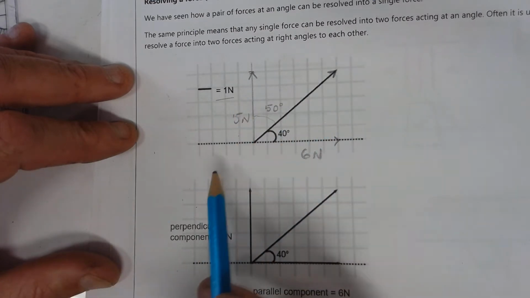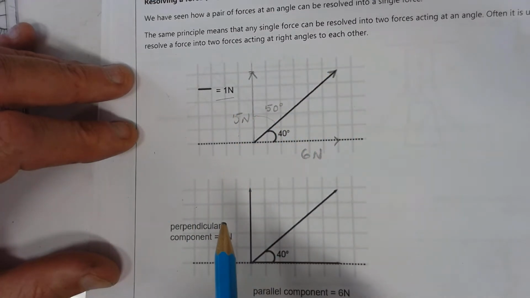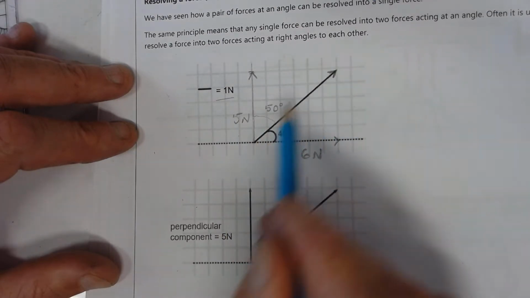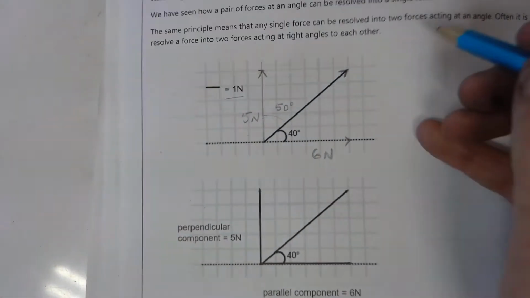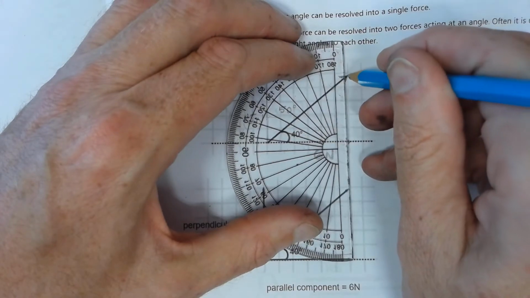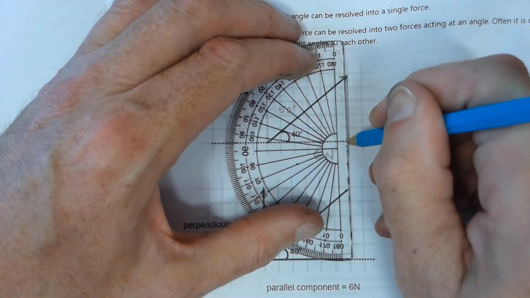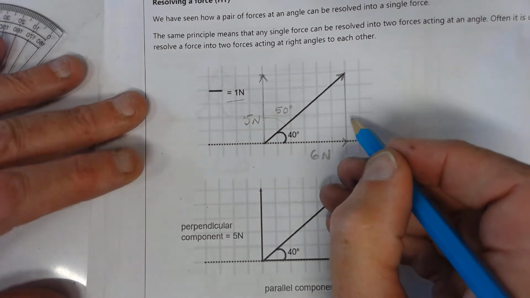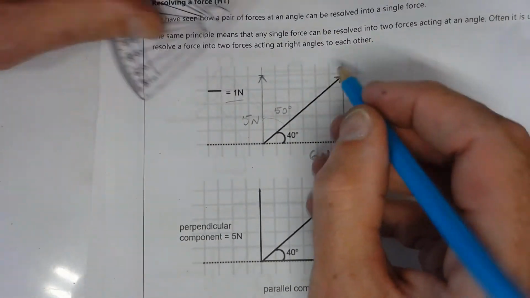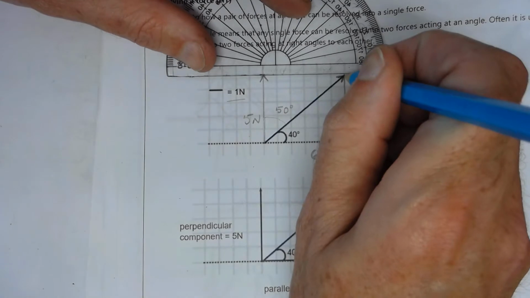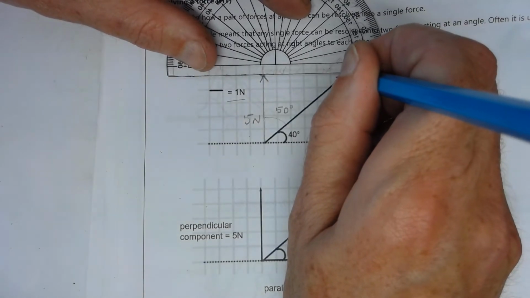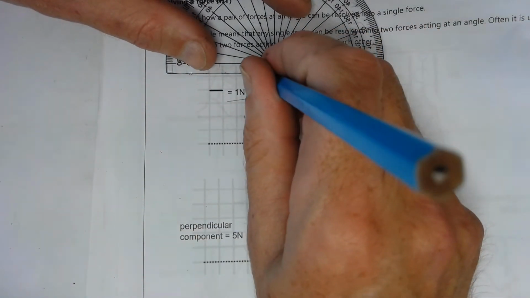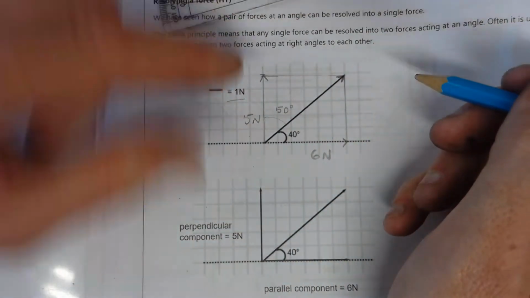And the given force, the force you are given to resolve, is then the hypotenuse of this right angle triangle. So I could draw in the other part of that rectangle. So that would be our rectangle. This force would be the hypotenuse of that right angle triangle we've used to resolve it.